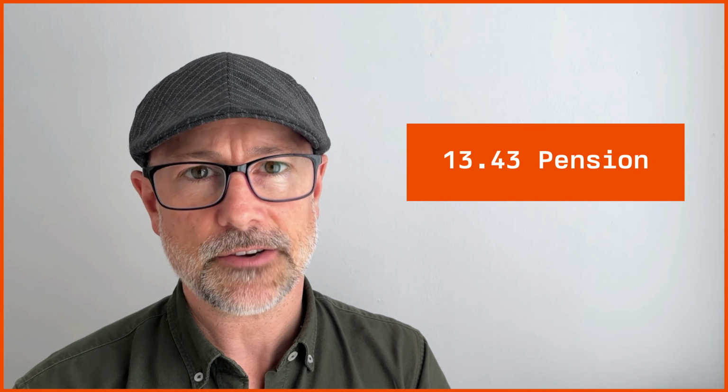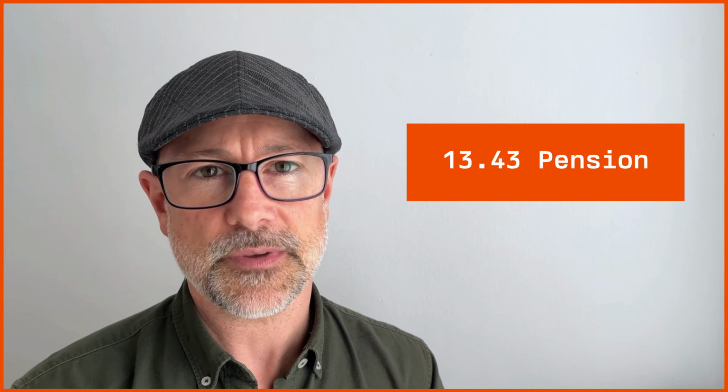Funnily enough, while the numbers are very useful, I don't want you to think that you ever have to do maths in this system. None of this is to do with maths. The numbers are just an identifier, and they keep things in order as well. So now you've got this number, and I know the pension number is going to begin with the number 13 because that's the category for finance. The number happens to be 13.43.